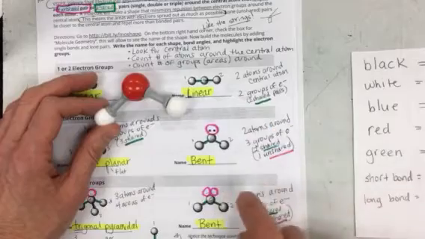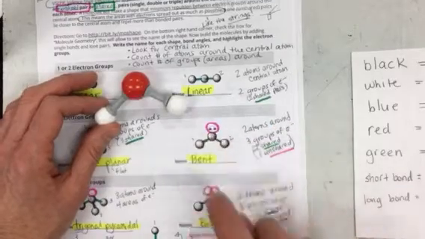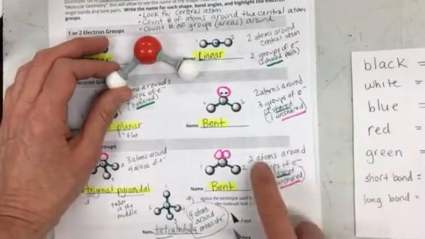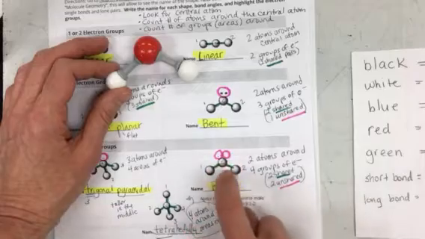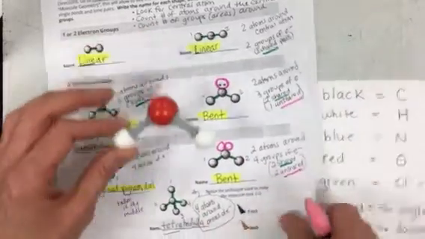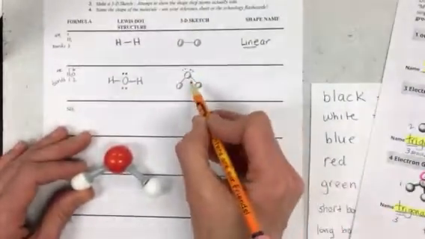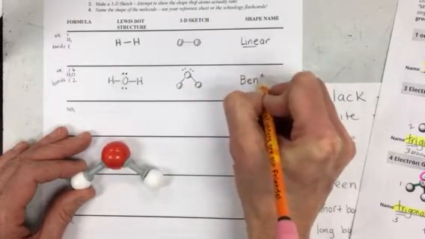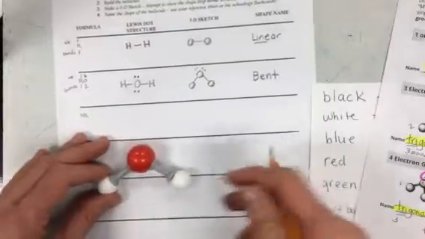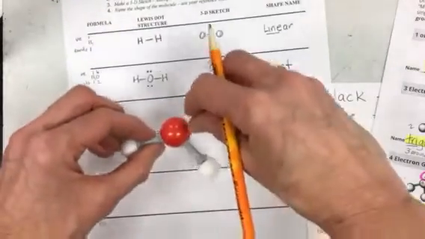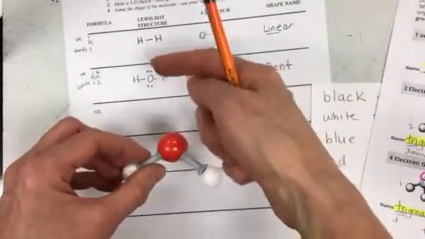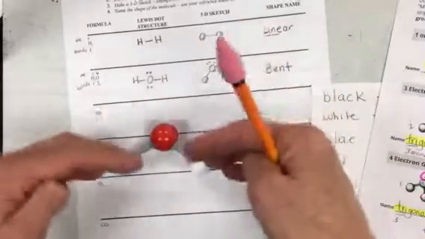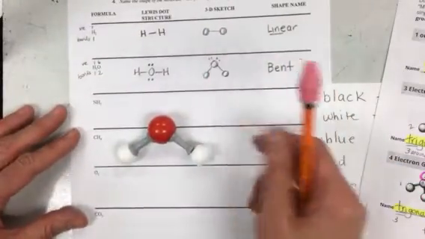Here has 2 around and 3 groups of electrons, that's called bent. And 2 around with 4 groups of electrons, that's also called bent. So this is 4 groups of electrons, and so it's bent. Okay, it's like a straight line that got bent by those unshared electrons, repelling and pushing those down.